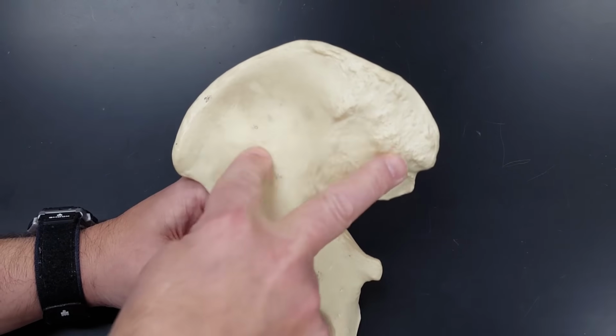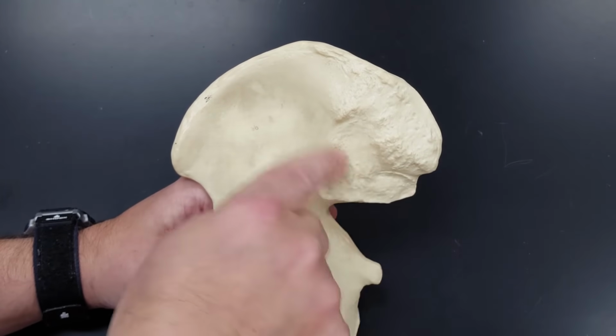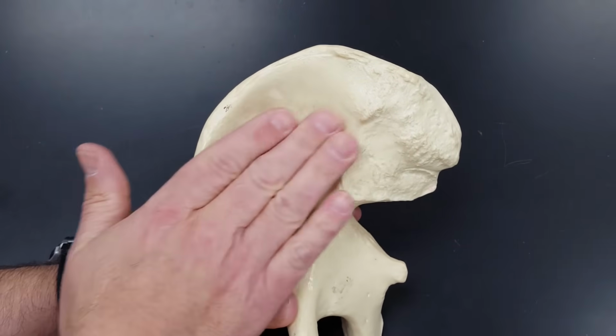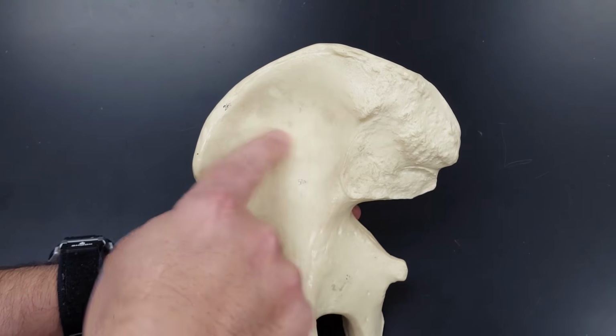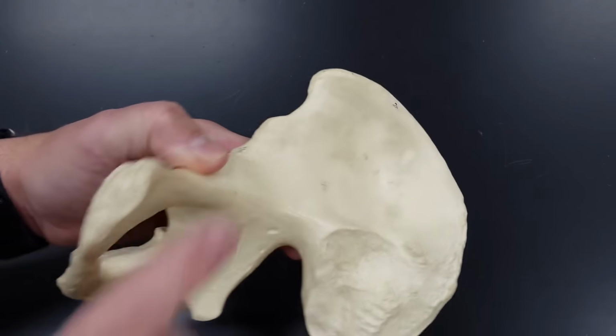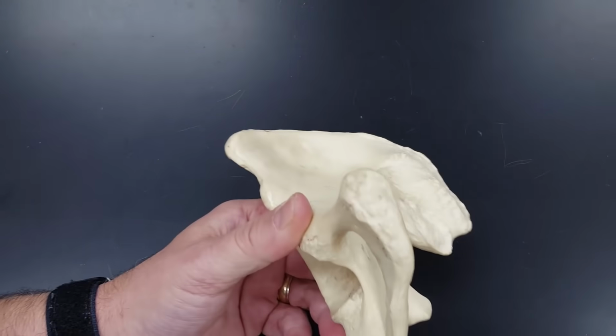Now on this same side, same view, where I see the auricular surface, I have a big depression in this bone called the iliac fossa. That's this depression that you see right here. This is the iliac fossa.